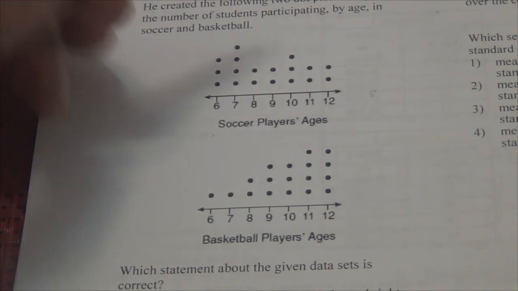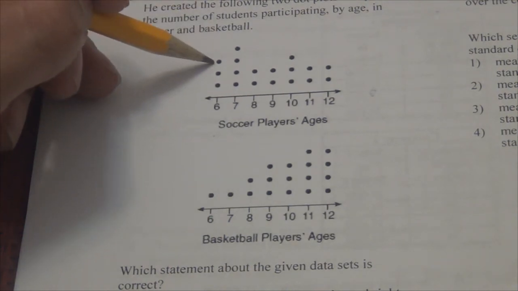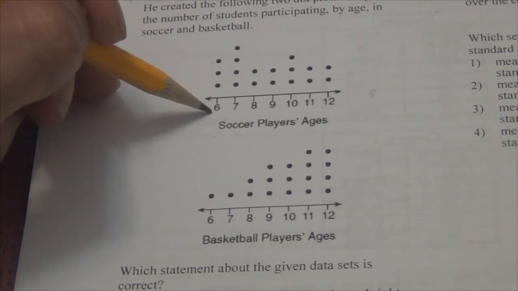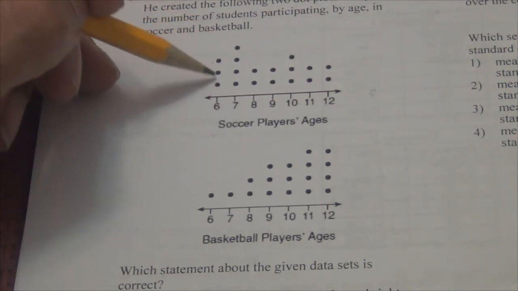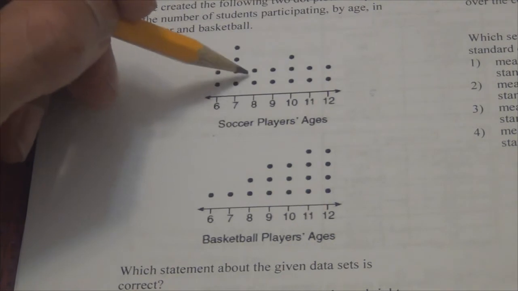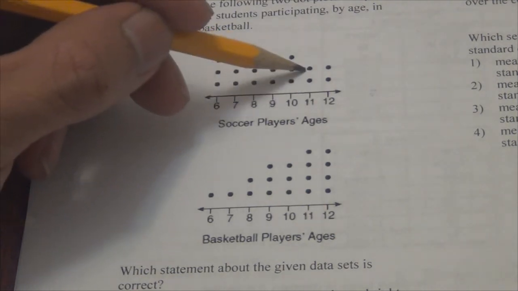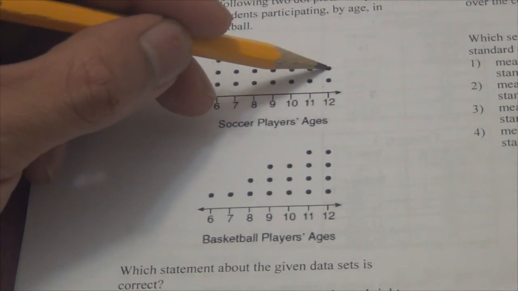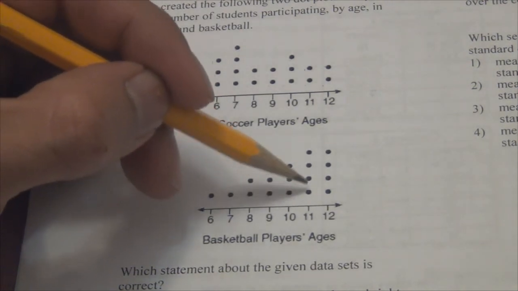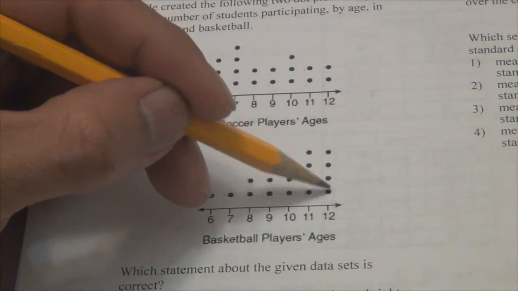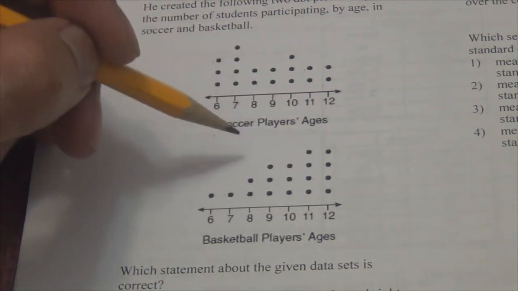So for example, you have 3 players that are 6 years old, okay, 4 players that are 7 years old. So you have 1, 2, 3, 4, 5, 6, 7, 8, 9, 10, 11, 12, 13, 14, 15, 16, 17, 18. Here you have 1, 2, 3, up to 18. So you have the same amount of players on both sides.